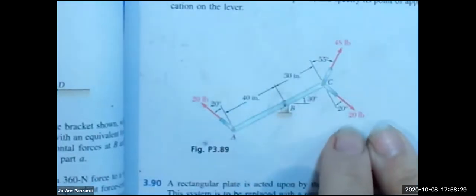Okay, so on this problem, the resultant force, the 20 and the 20 cancel. So the only resultant force on the system is the 48 pounds up to the right. So I could take the 48 and get the x component and the y component so I could represent it in vector form. You're good with that? Right. Okay, now for the moment is what your question is? Yes.